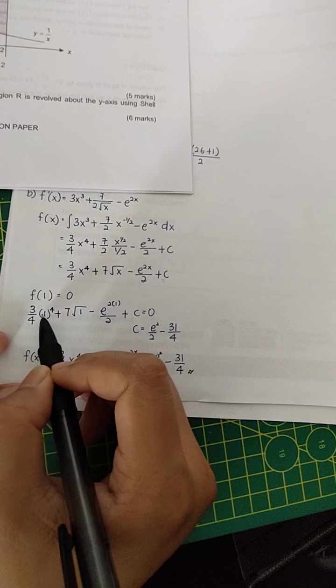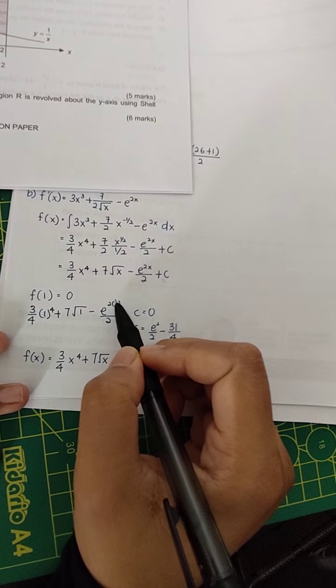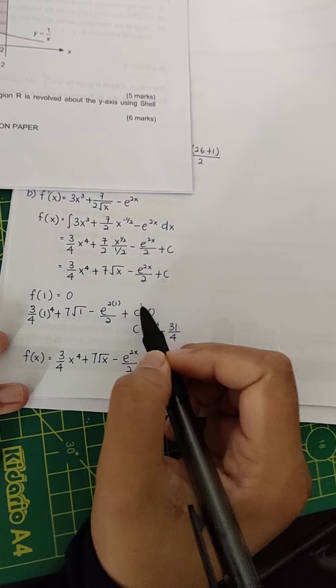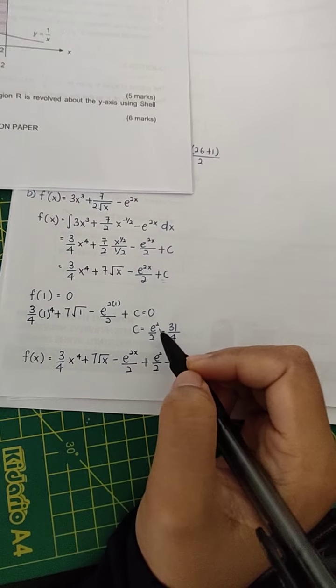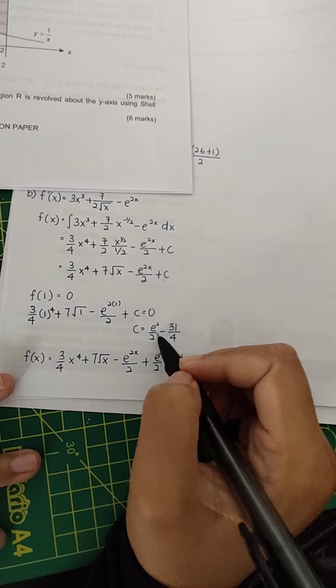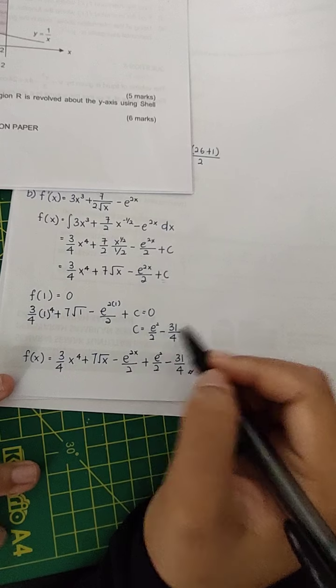So, 3 over 4. So, 1 power of 4 plus 7 square root 1 minus exponent to the power of 2 times 1 over 2 plus c. So, hasil dari sini bawa sebelah kanan. So, akan dapat c equal to exponent to the power of 2 over 2 minus 34 over 4. So, kenapa saya ambil ni? Kenapa saya tak pakai calculator?